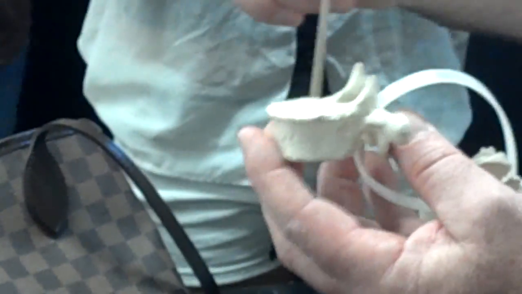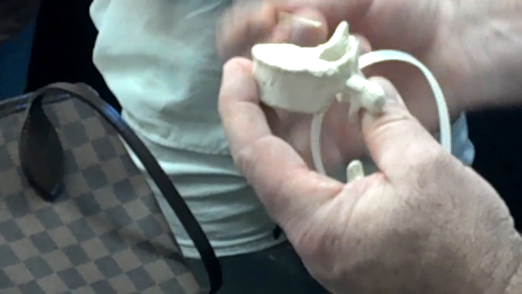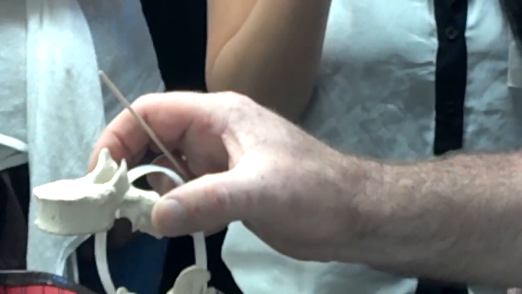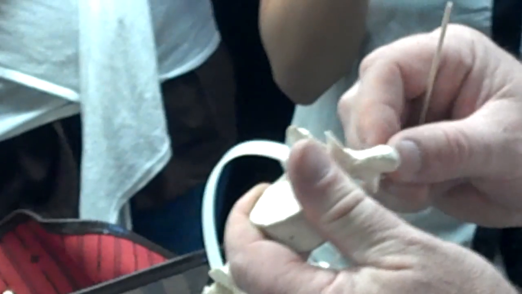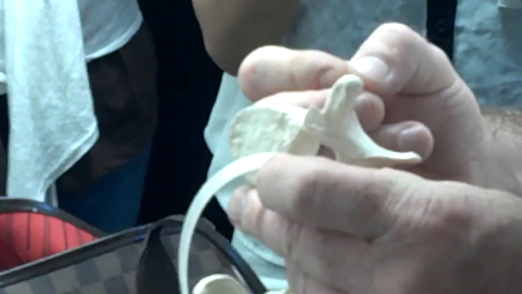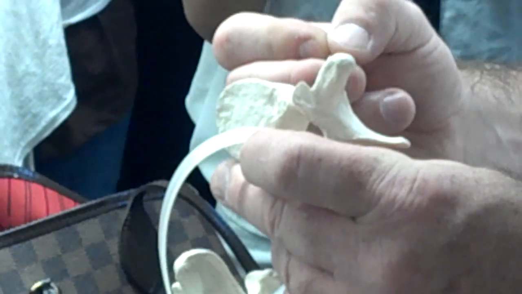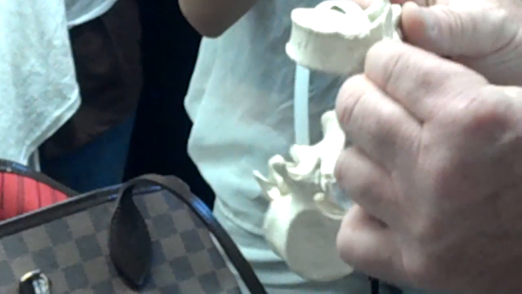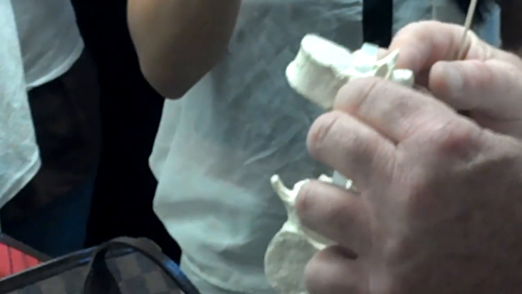This is the vertebral body. Here are the pedicles right here. Superior articular facets, inferior articular facets, nice big Mickey Mouse transverse processes, and your spinous process here. Flattened out section once again is the lamina. On the sides you will look at some dimples in here. These are your costal facets up in here, and there's supposed to be one on the transverse, which we can't really tell here because of it being made out of plastic. That's where the ribs would articulate.